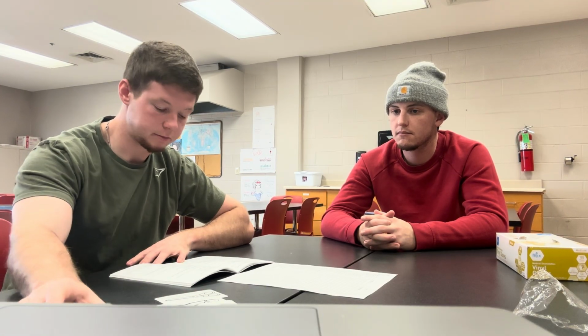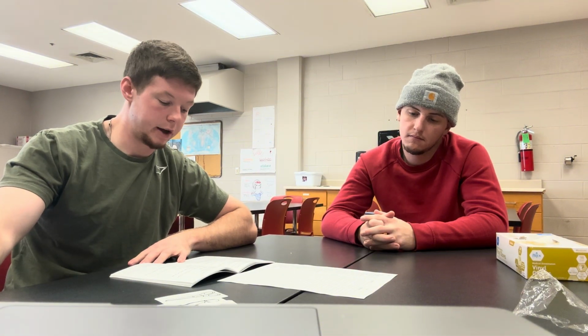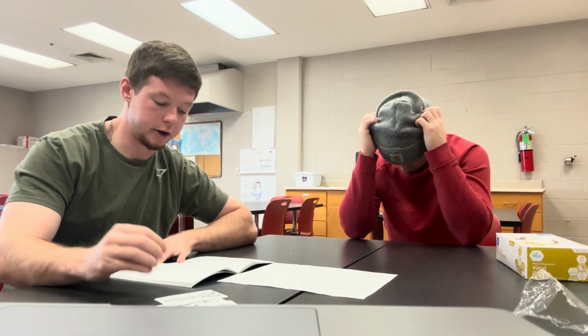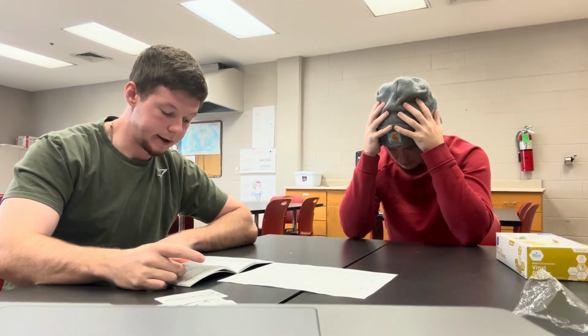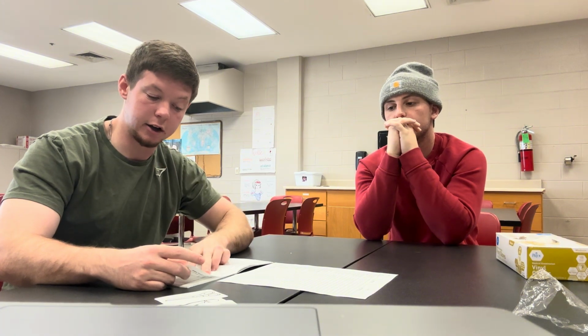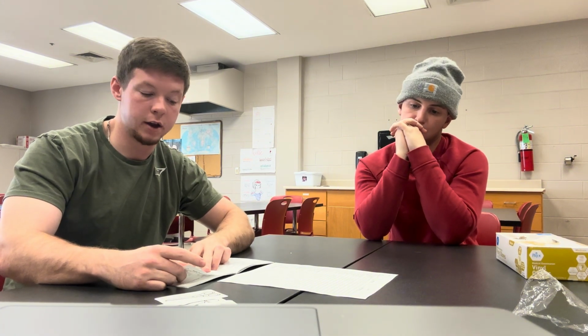Next, we will do object constancy. I will show him photos in the test booklet of 3 different items that are taken at unusual angles, and I'll ask him to identify them. For 1, he is unable to identify any objects. For 2, he identifies 1. For 3 points, he identifies 2 objects. For 4, he identifies all 3 objects.